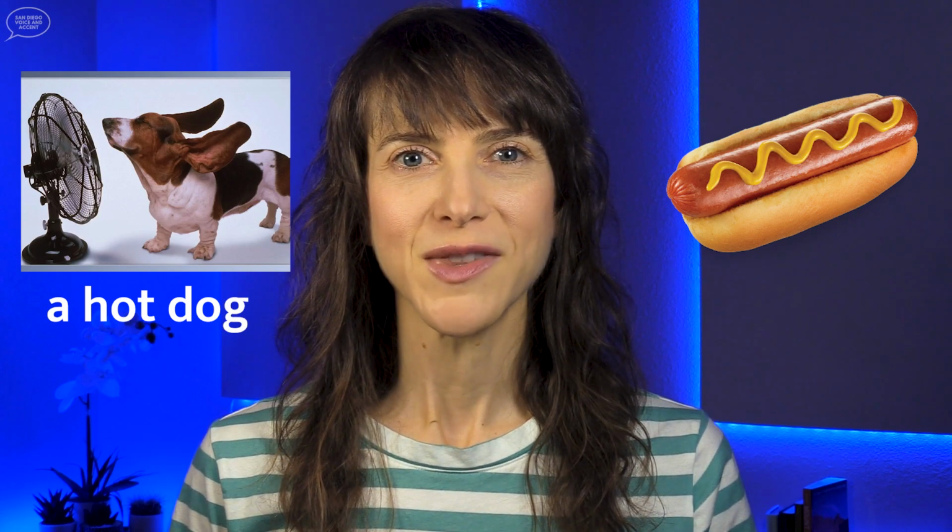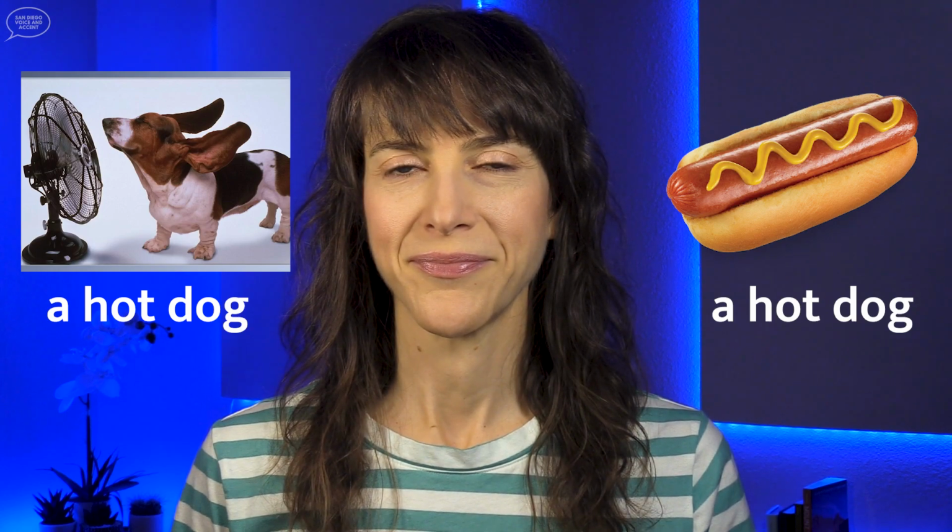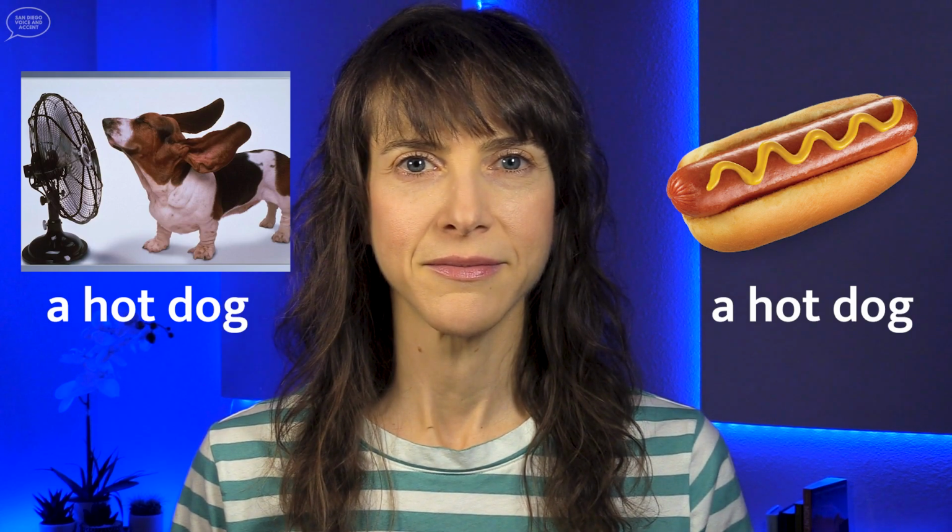Here's how you pronounce the names of these two pictures. The picture on the left shows a hot dog. The picture on the right shows a hot dog. Hot dog. Hot dog. Same words, but they use a different stress pattern. And the stress pattern is the only way to know which one a person is talking about.